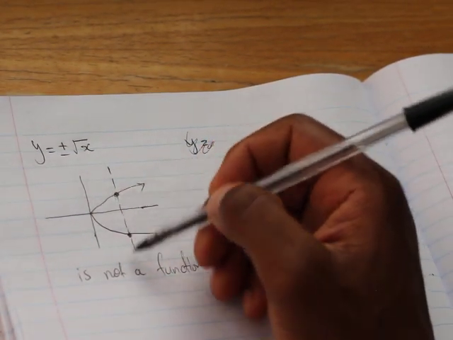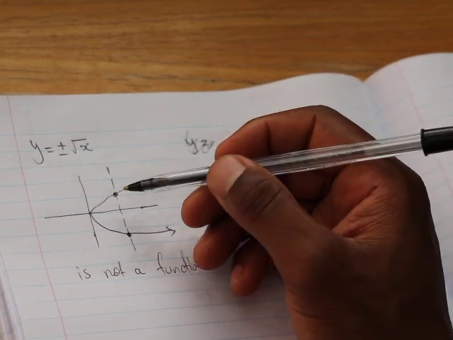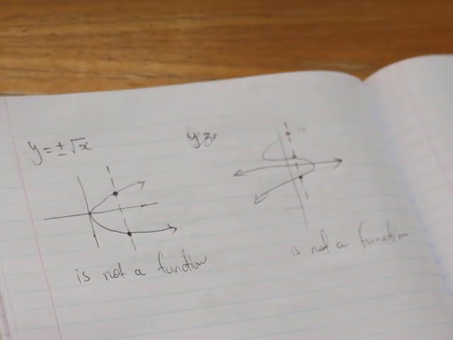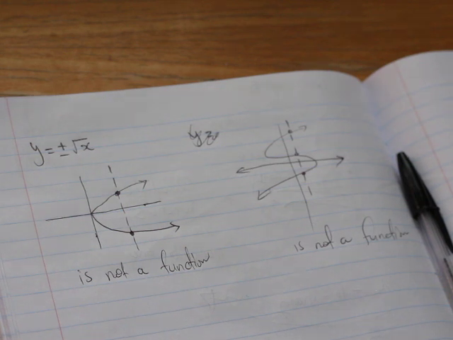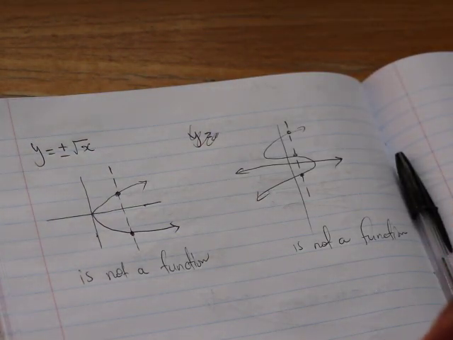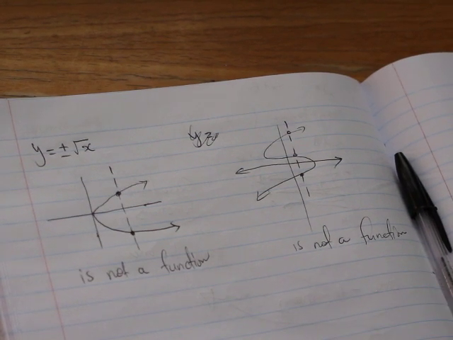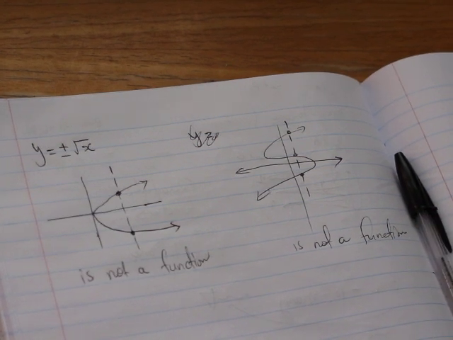So if we can remove one of the branches and then we remain with just one, then we'll have a function. The simplest way to go about it is to ask yourself, how can I adjust this graph in such a way that the vertical line does not cut it twice? Which portion of the graph would you remove so that you only have one branch?